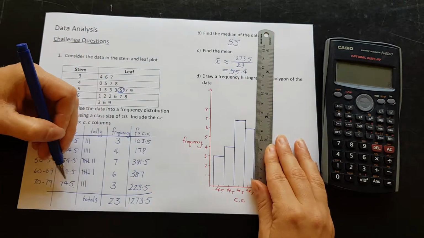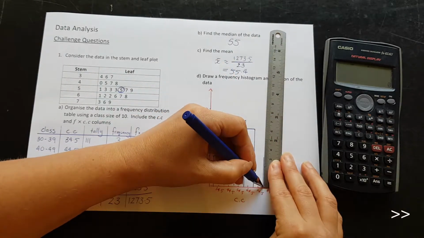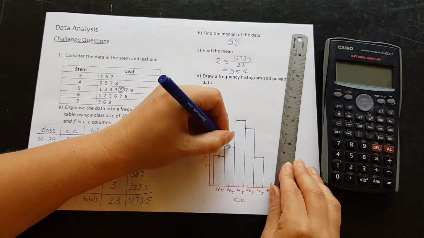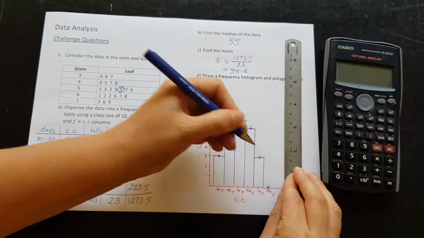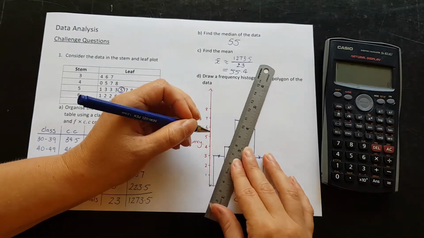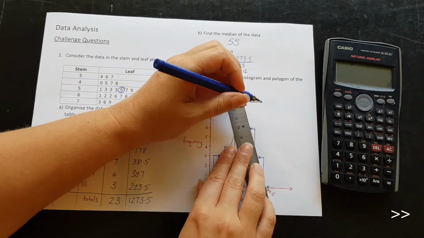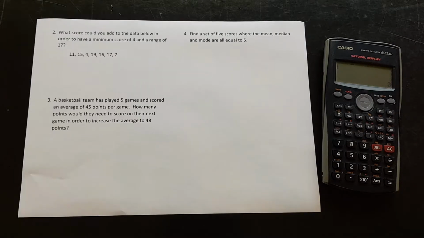And 74 is a frequency of 3. All right, then to do the polygon, crosses in the center and down the bottom and at the beginning, join them all up. And that's it.